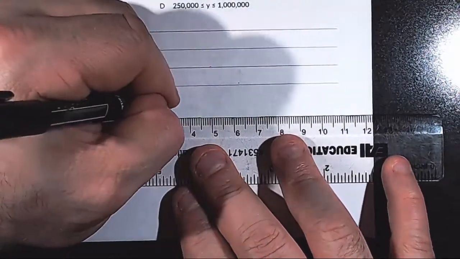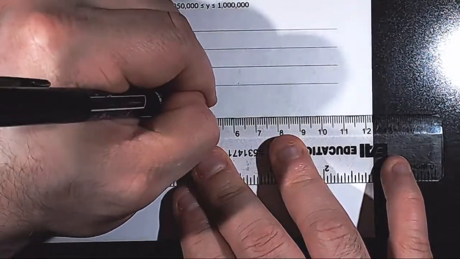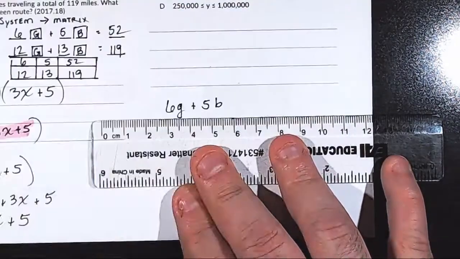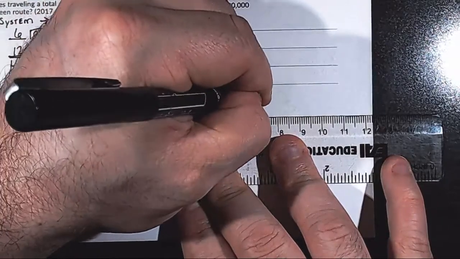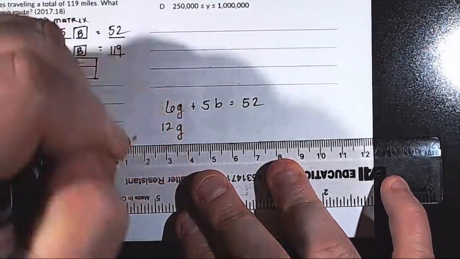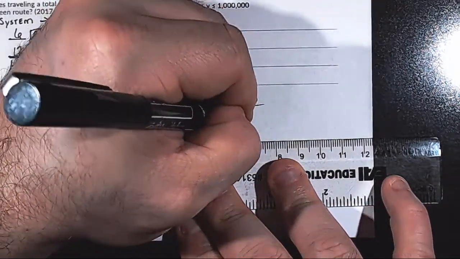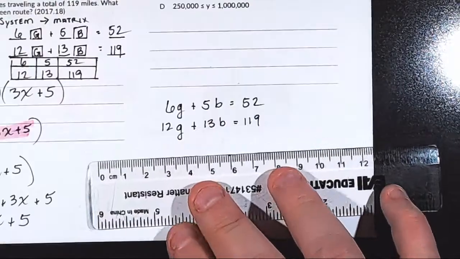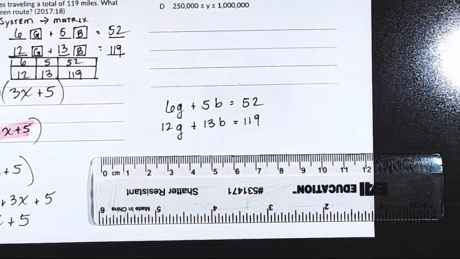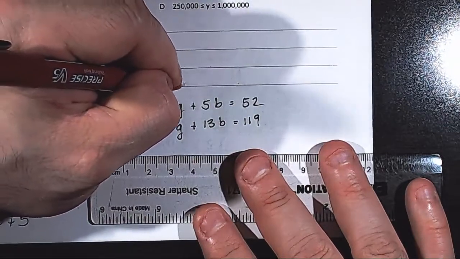So you have here a system: 6G plus 5B equals 52, and below that 12G plus 13B equals 119. I'm going to solve this system algebraically using elimination.